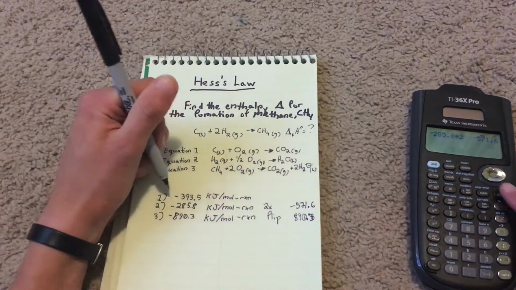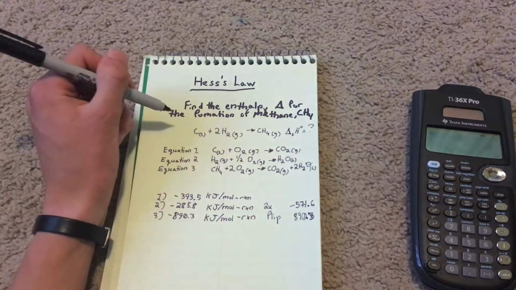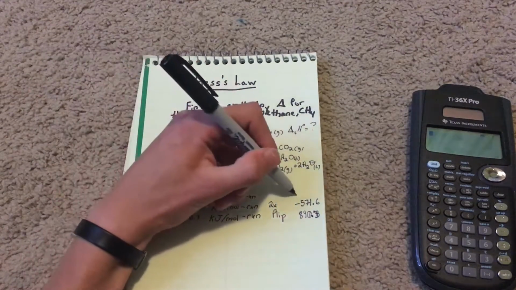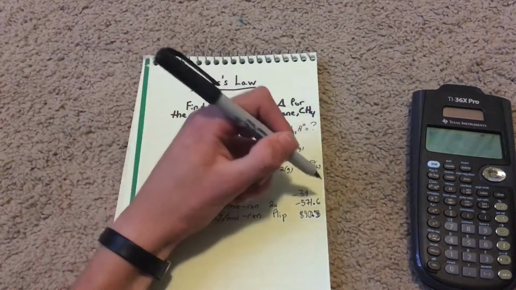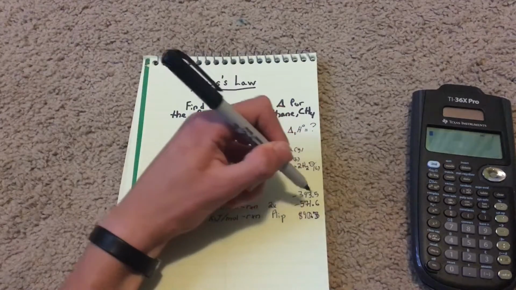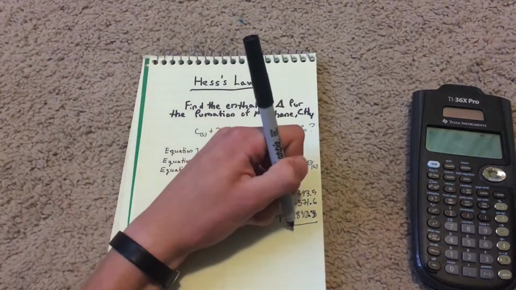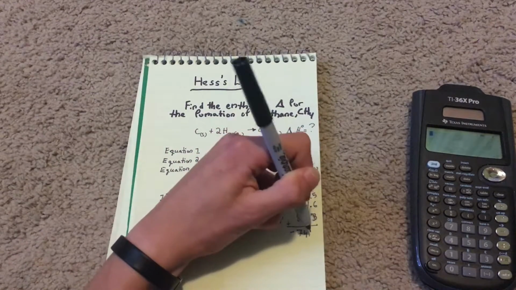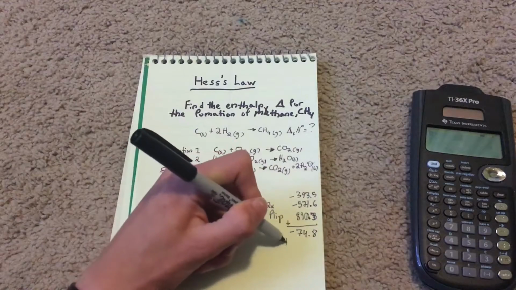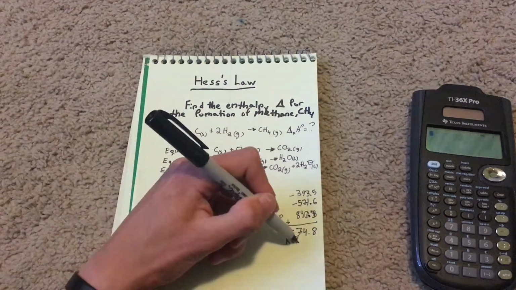Negative 571.6. This first one has to be the carbon, which is the same ratio, so we keep it the same. It's a negative 393.5. Now we add this all up, and we get, I believe, negative 74.8 kilojoules per mole of reaction.